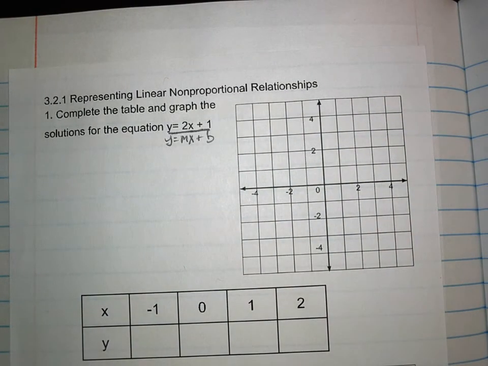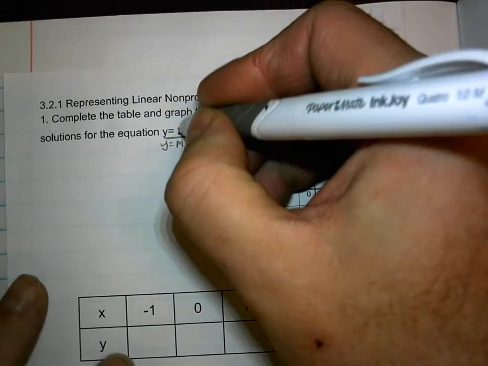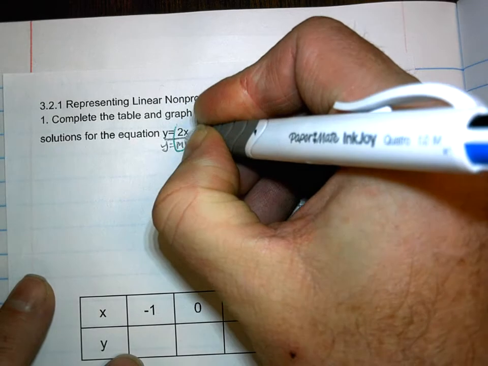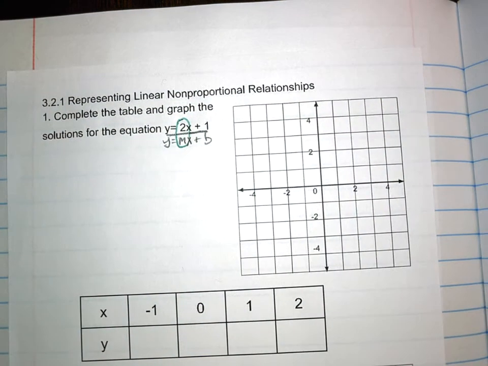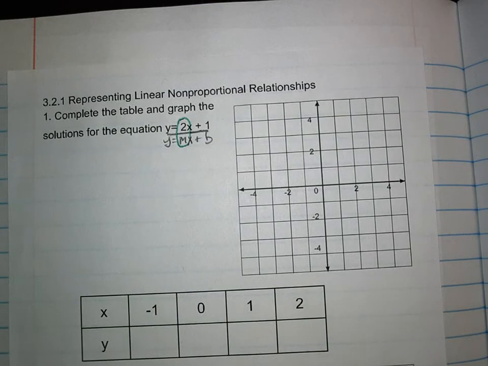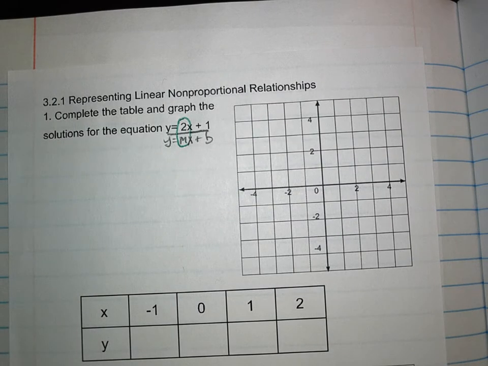Now there are colored pencils in the boxes. What I want you to do is circle the 2 and the m. It's supposed to be green. It doesn't show up real well. Wait, get a color. Get a colored pencil. I don't care what color. Can you just use your pencil? That's not a colored pencil.